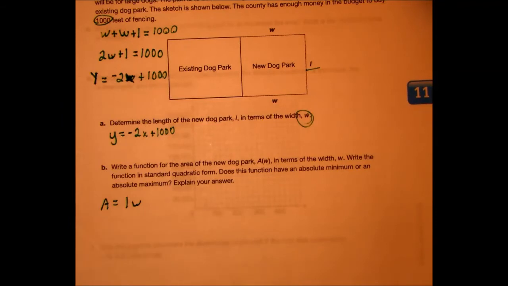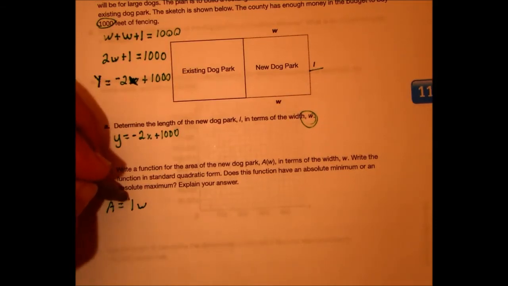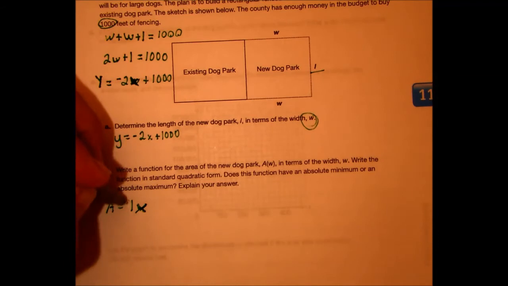It's a rectangle. So in this case, area equals x times y. But the problem we have is that our equation is in terms of what letter? We said W. All right, so instead of length, we have y times x, correct?